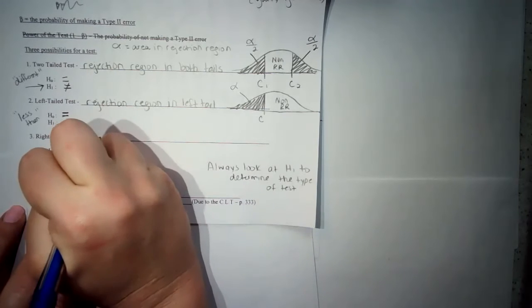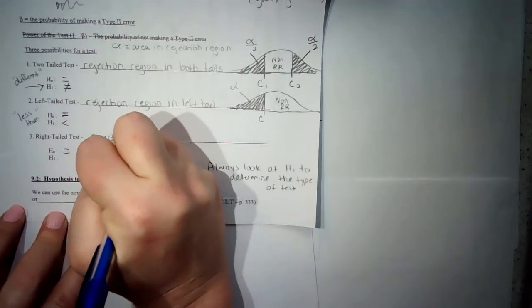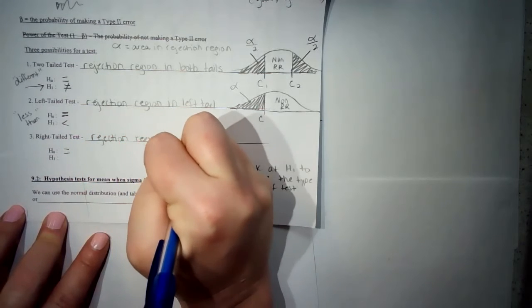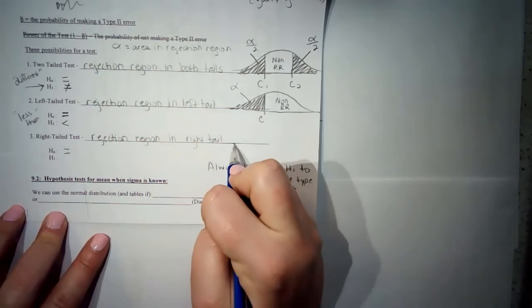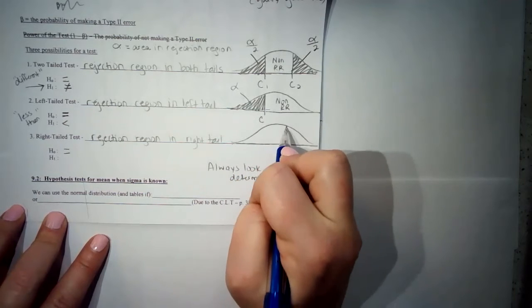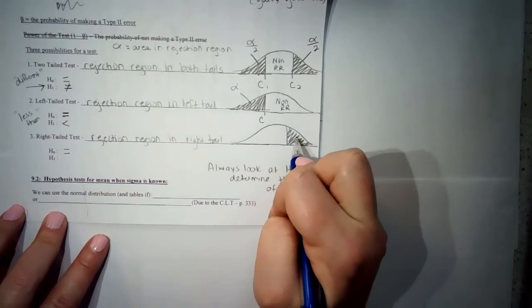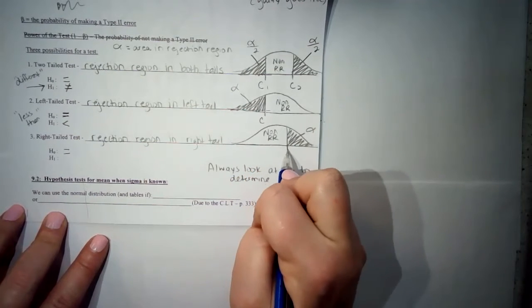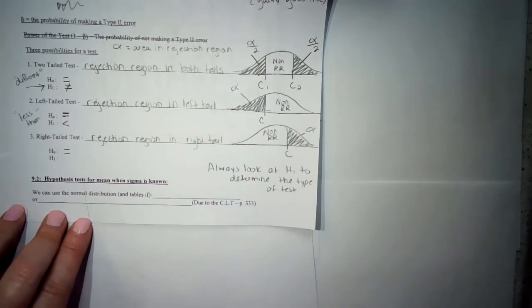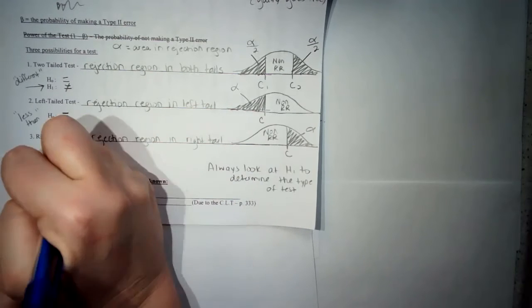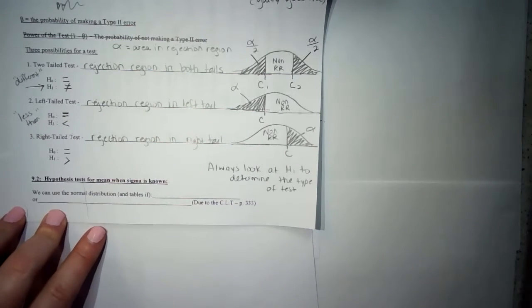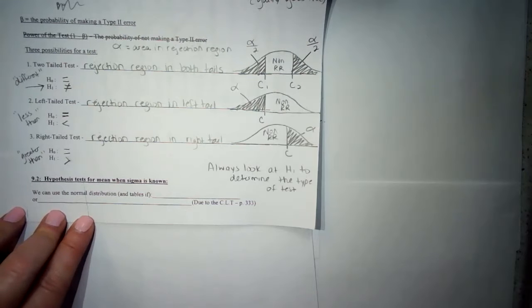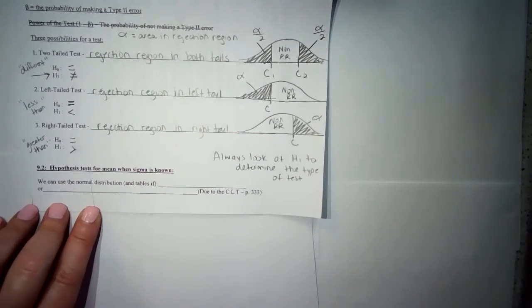All right, right tail is going to be just the opposite. We're going to have a rejection region in the right tail. There we go. We only have one shaded region, so it's alpha. Here's our non-rejection region, and we have one critical value. And since it's on the right, it's going to be positive. Okay, and H1 is going to be greater than. So if you hear greater than, or bigger than, or more than, you have a right tail test. And that's what you're dealing with.